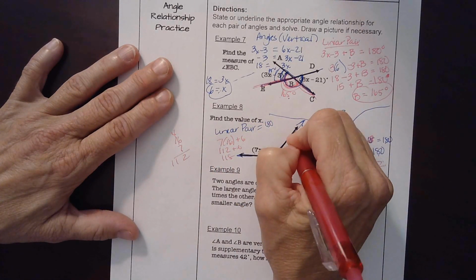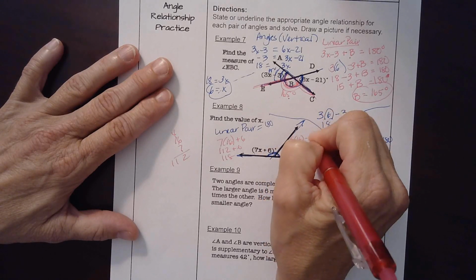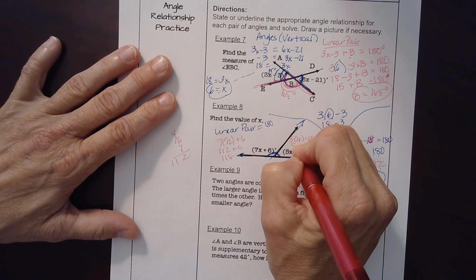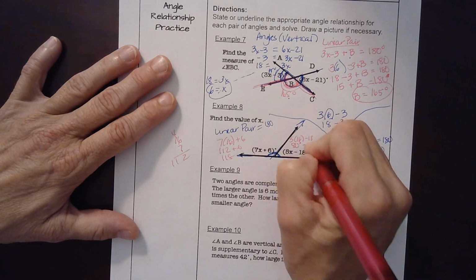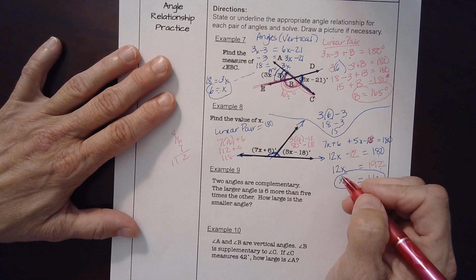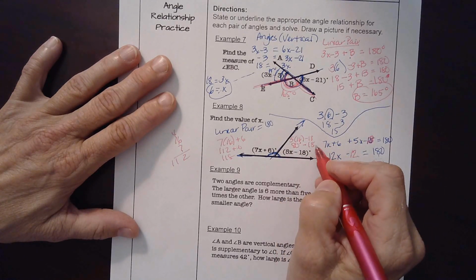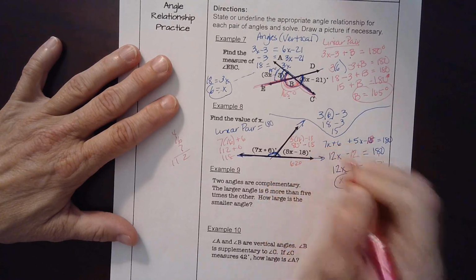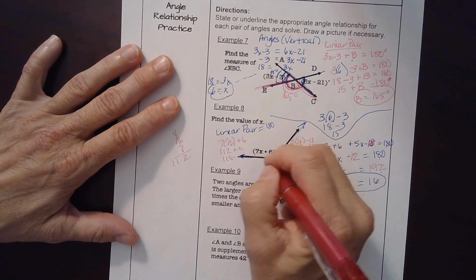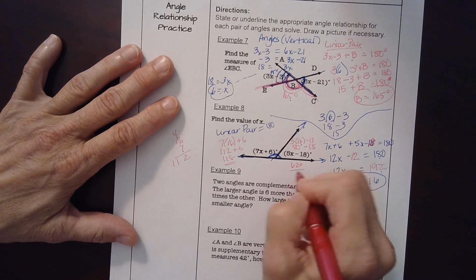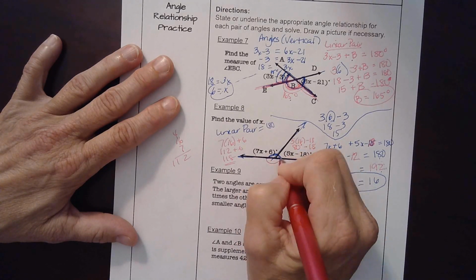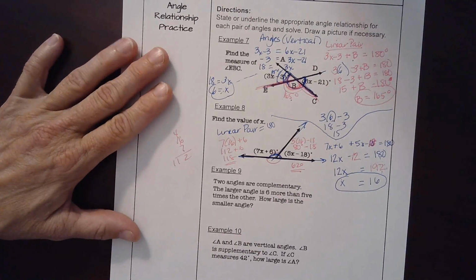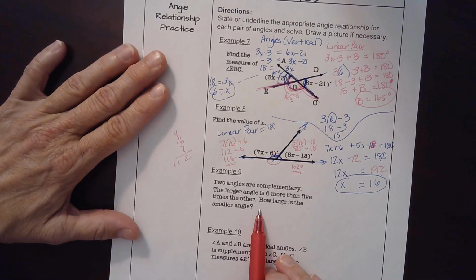And then 5 times 16 minus 18, this is 80 minus 18. 80 minus 18 is, I believe, 62. And so 118 and 62 degrees does equal 180 degrees. So you have a way that you can actually check yourself.